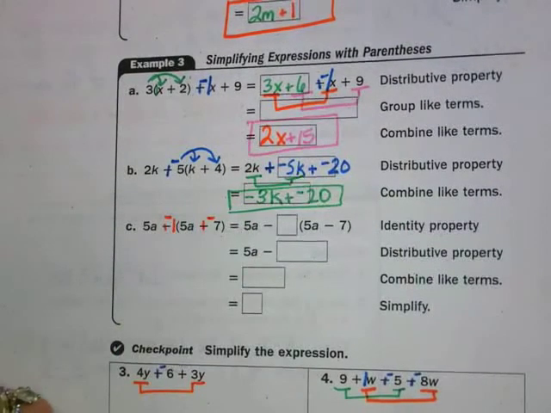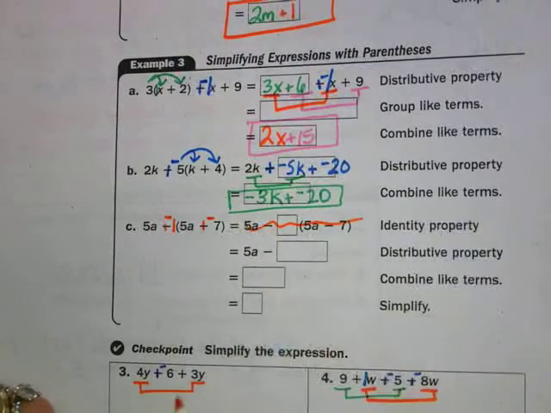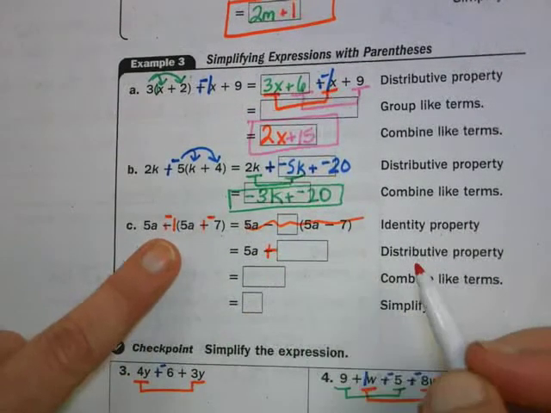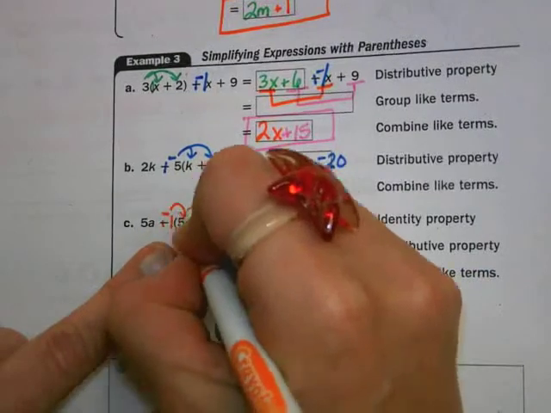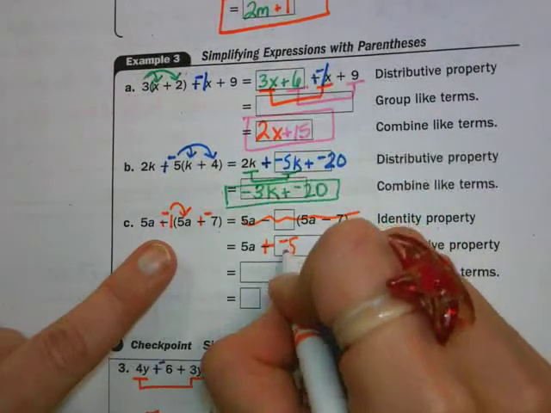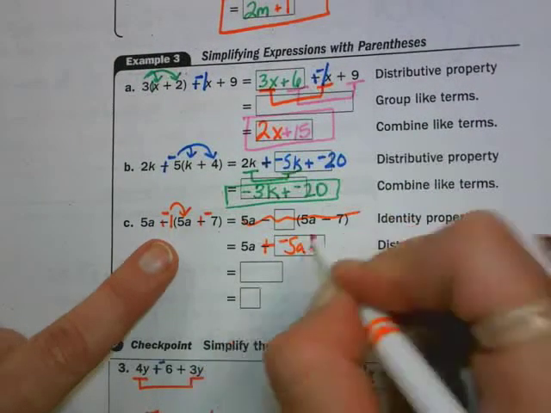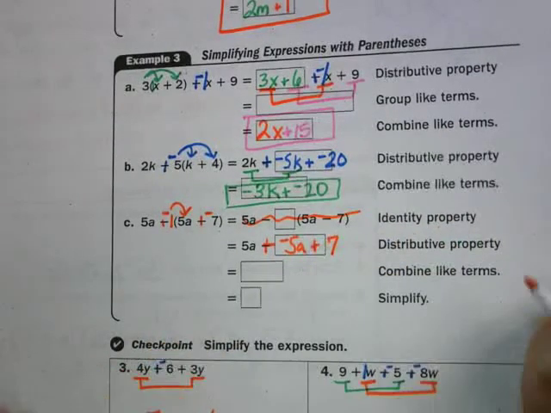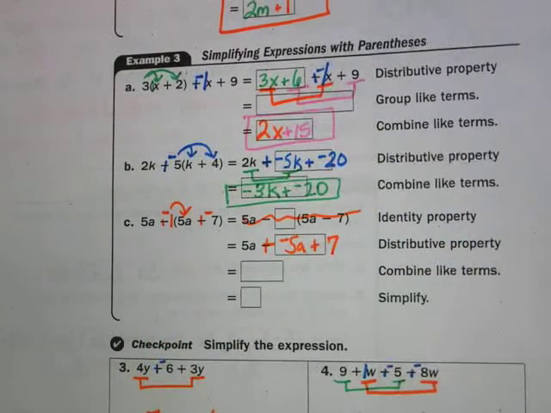Now they're leaving me some extra room here, and we're not going to worry about that. We're going to make this a plus sign, and then we're going to distribute our negative 1 through. So negative 1 times 5a is negative 5a, plus sign. Negative 1 times negative 7 is positive 7. And then you're going to combine your like terms.